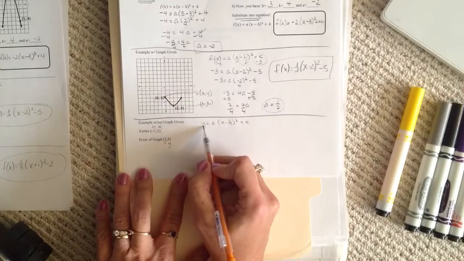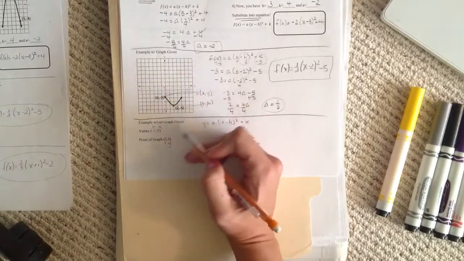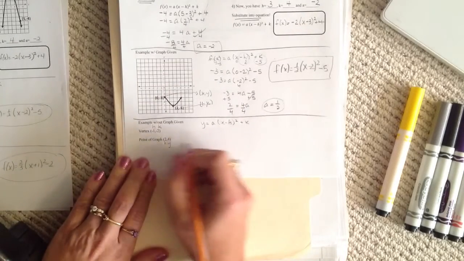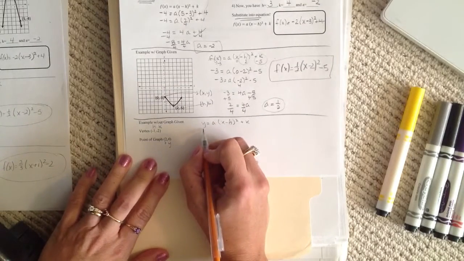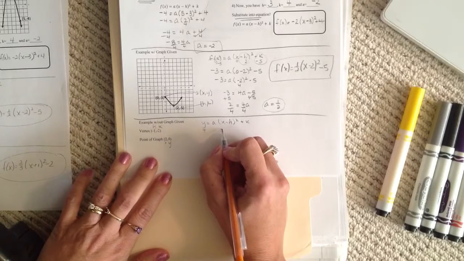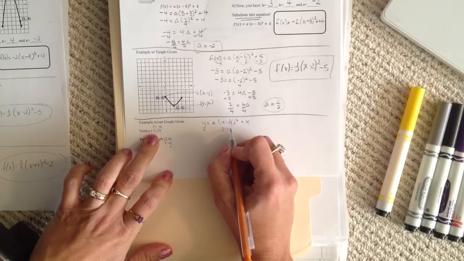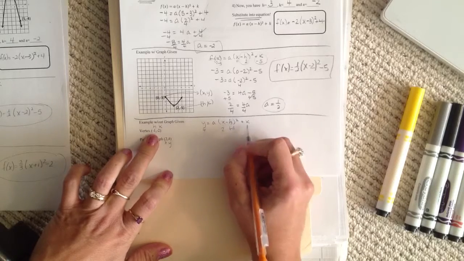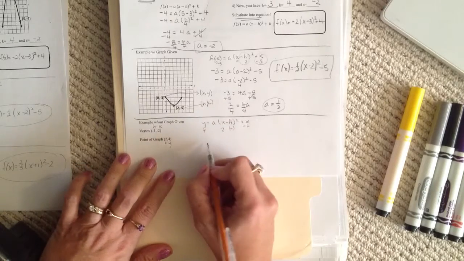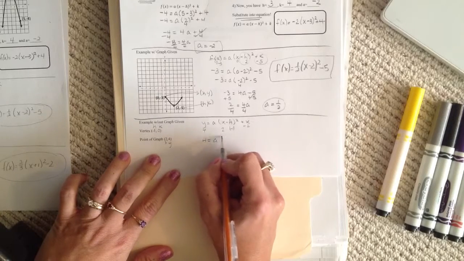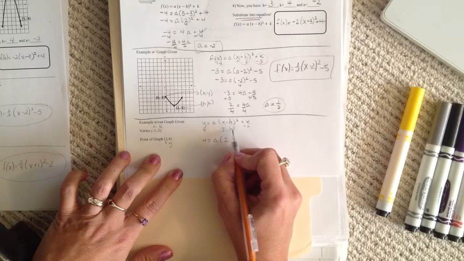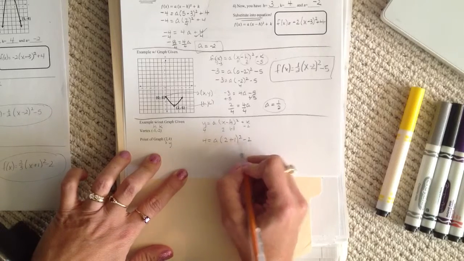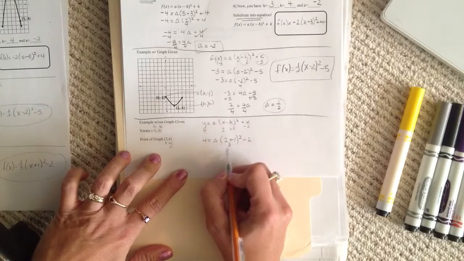If you like to use y here instead of f of x because it confuses you, then just use y equals. It's the same thing. Plug in your h, your k, your x, and your y. So y is 4, x is 2, h is -1, so I'm going to be subtracting a -1. I'll have to remember to make that a positive. And then k is -2. So 4 equals a times 2 plus 1, plus 1. So 3 squared is 9.